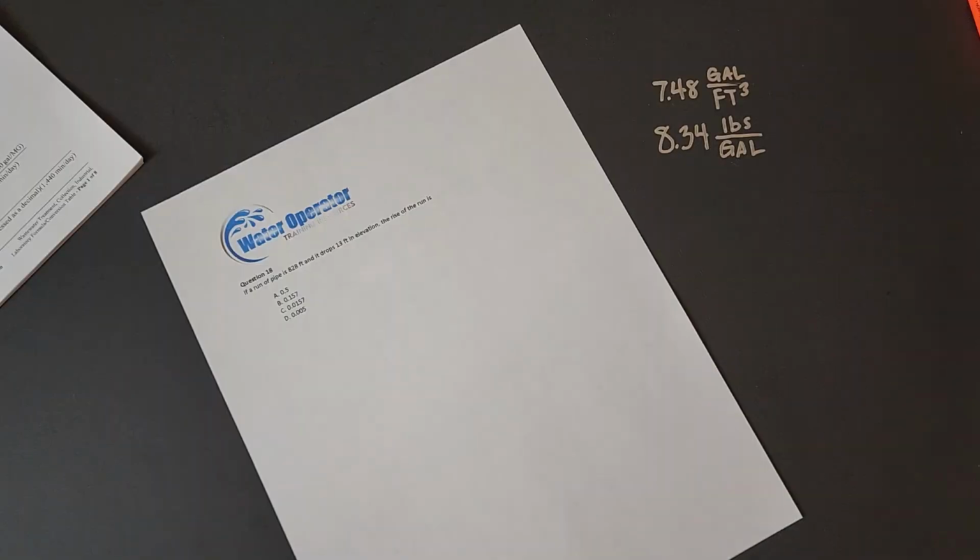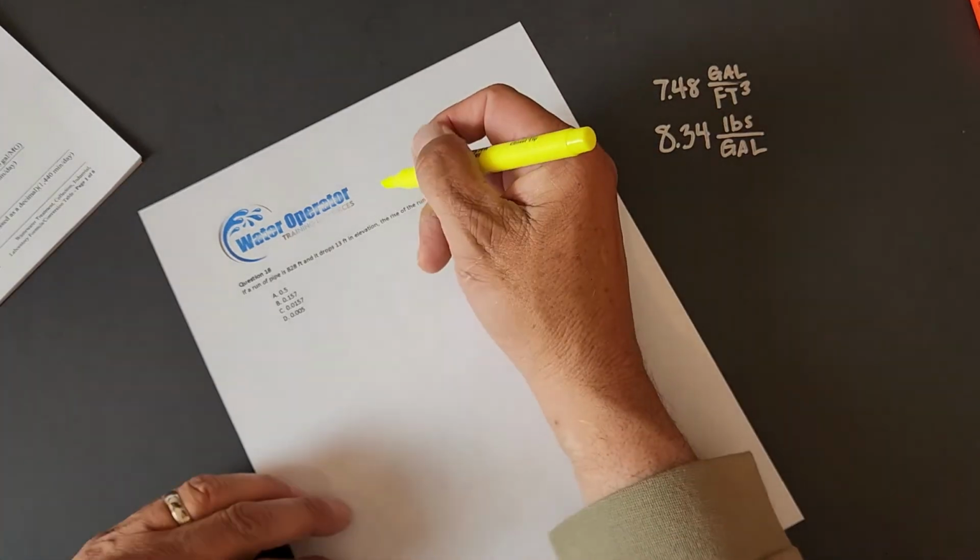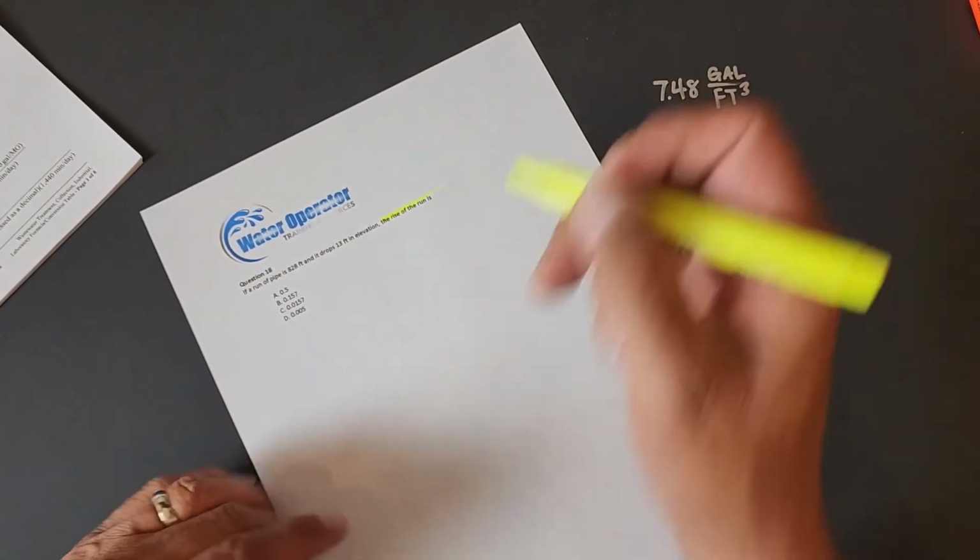We're going to have a few questions in this water math challenge that we haven't covered in previous videos. This is one of them. If a run of pipe is 828 feet and it drops 13 feet in elevation, the rise of the run is? What is the rise of the run?